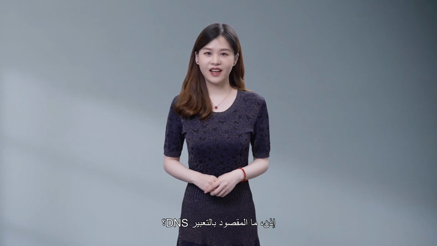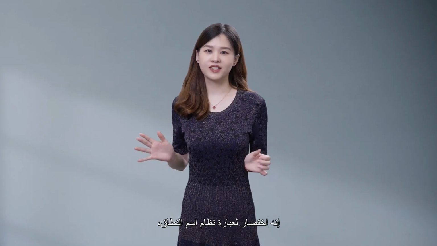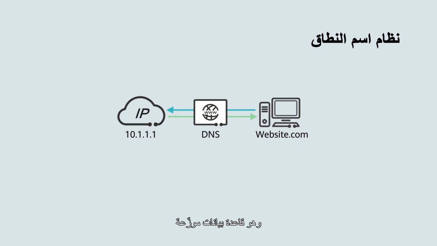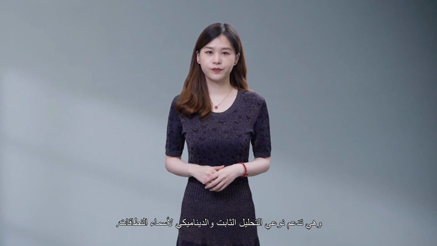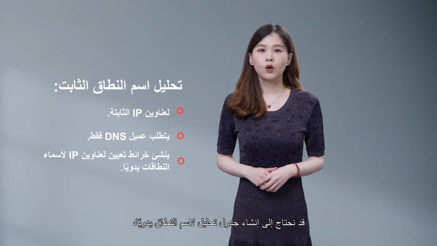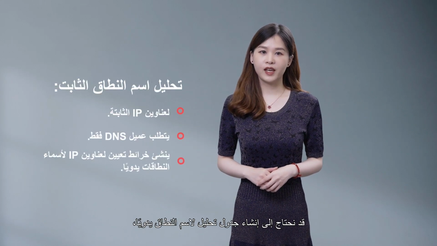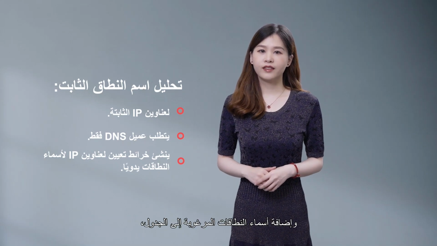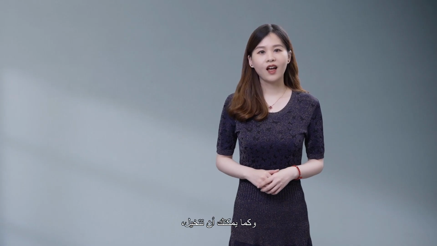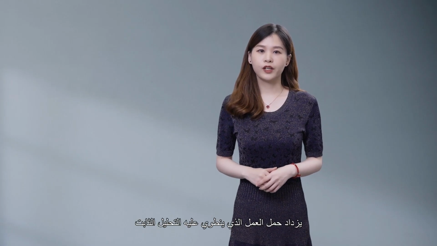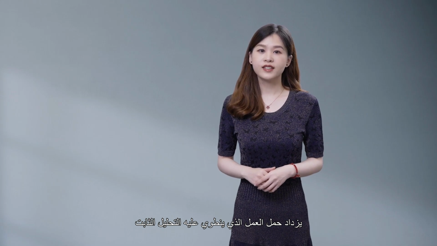So, what is DNS? It's short for Domain Name System, which is a distributed database used for translating domain names into IP addresses. It supports both static and dynamic resolutions of domain names. For static resolution, we need to manually create a domain name resolution table. Add the desired domain names to the table, and map them to IP addresses. As you can imagine, the workload involved in static resolution increases as the number of mappings increases.